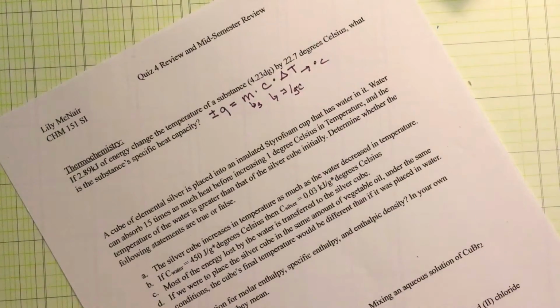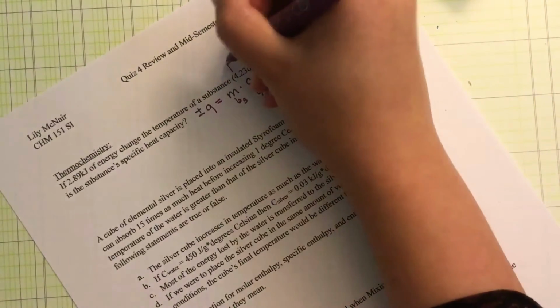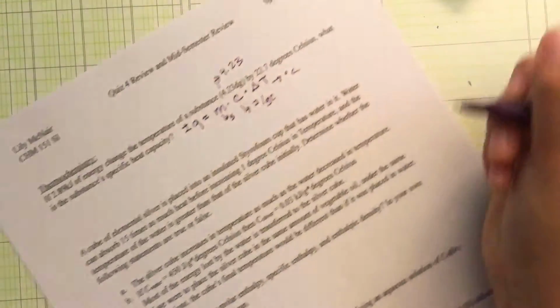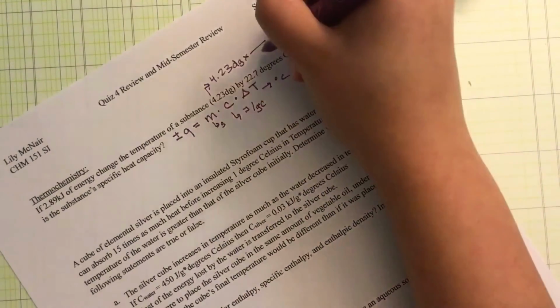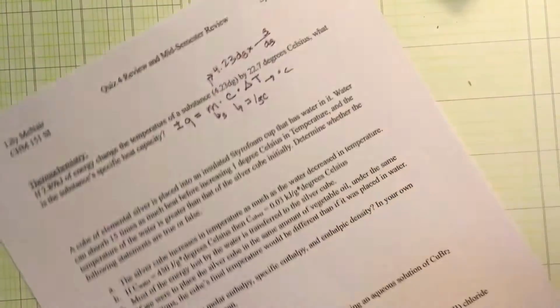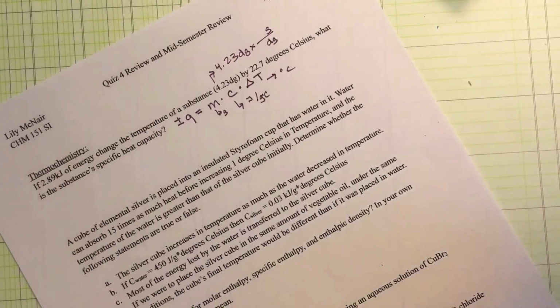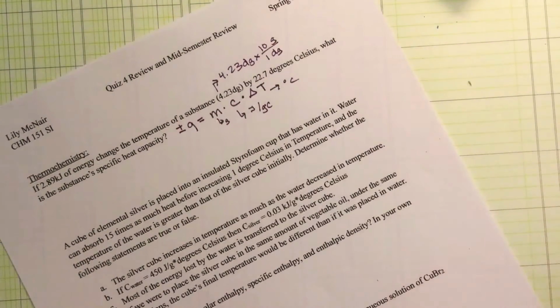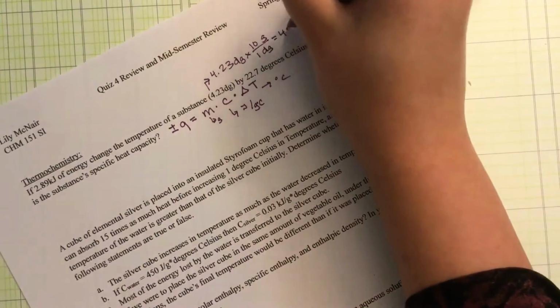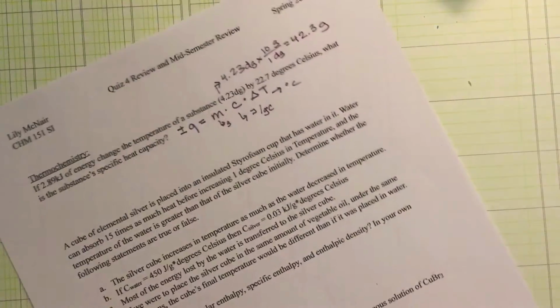Okay, so if we know that, let's first convert 4.23 decagrams into grams. So I'm going to put decagrams on the bottom, grams on the top. There's 10 grams in 1 decagram. So let's multiply the 4.23 times 10. We get 42.3 grams.